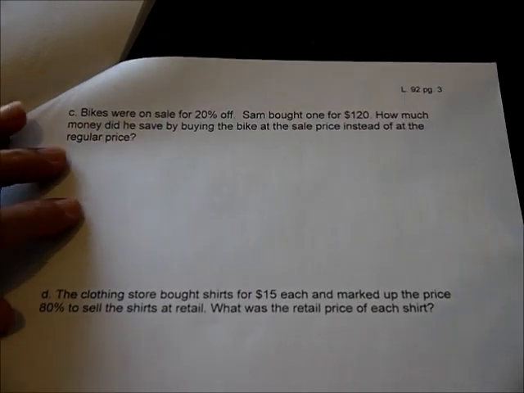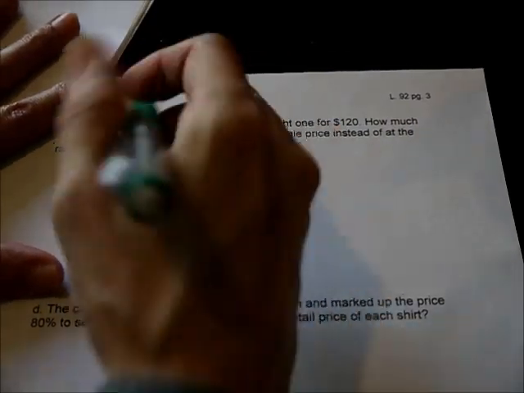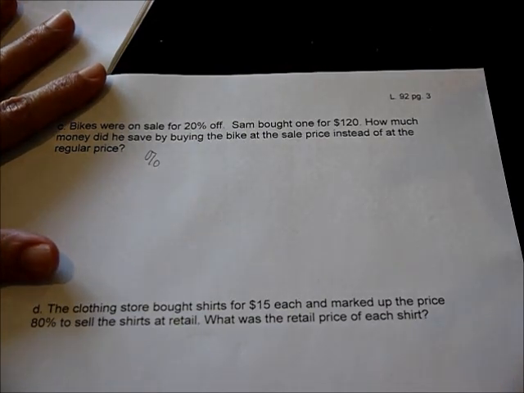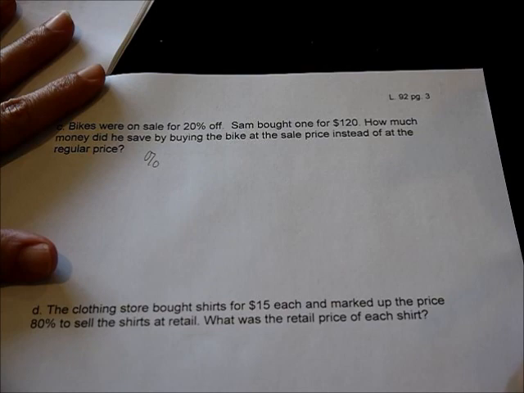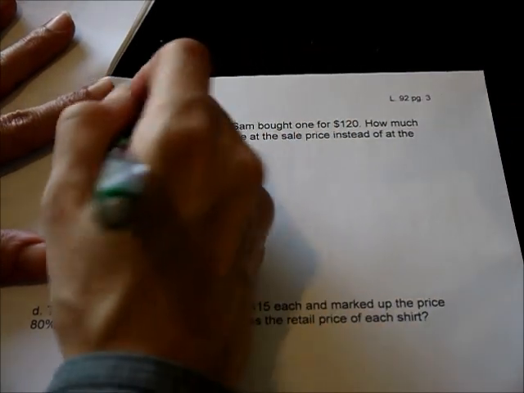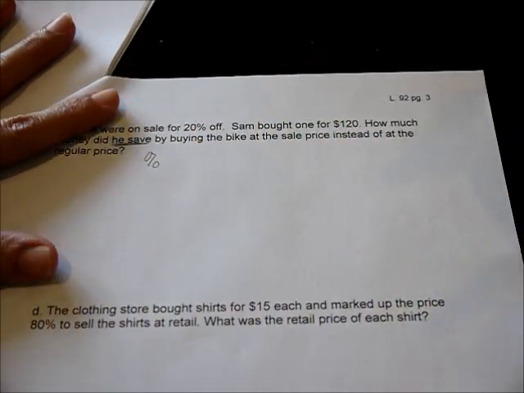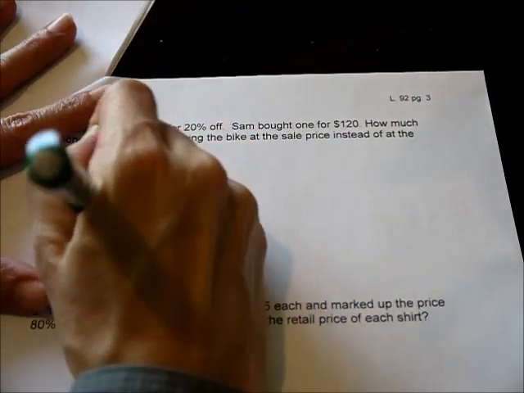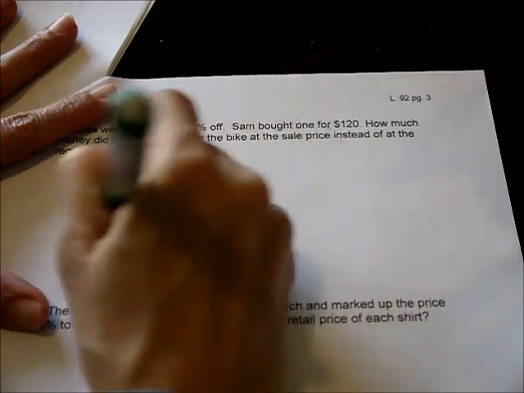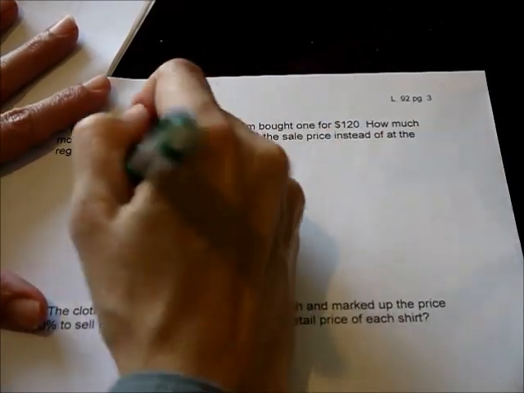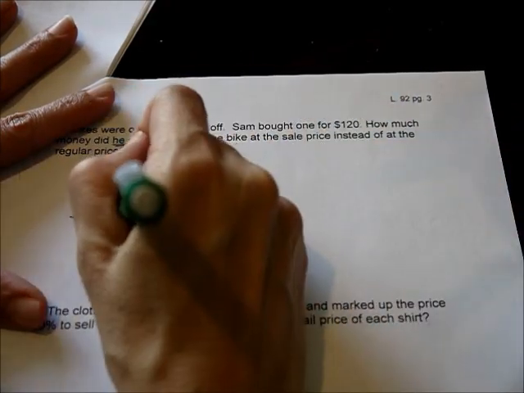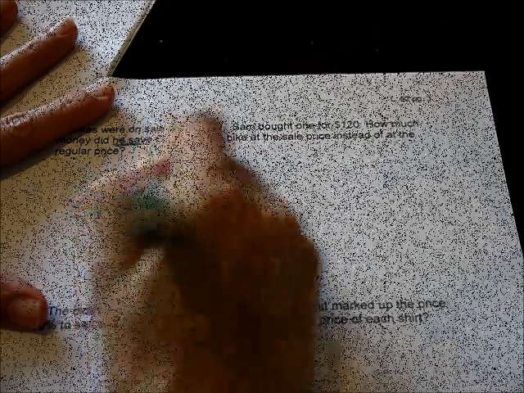Bikes are on sale for 20% off. Okay, so we're going down, and Sam bought one for $120. How much money did he save by buying the bike at the sale price instead of the regular price? So that is going to mean we have 2 steps here, and I'll show you what I mean. We have the original, change, and new. Okay, it's always 100% is the original, 20% off, so it's minus 20, and so now it's at 80%.